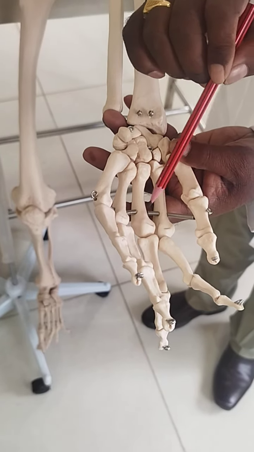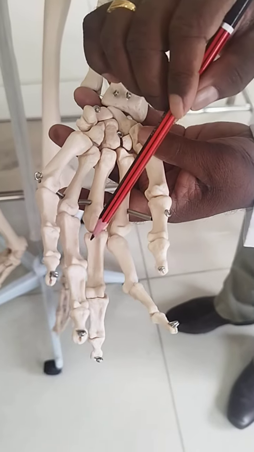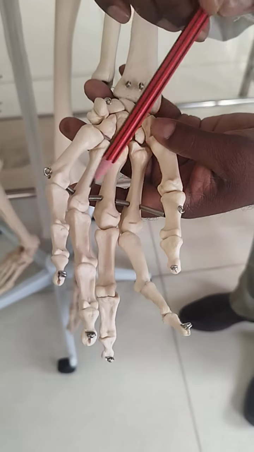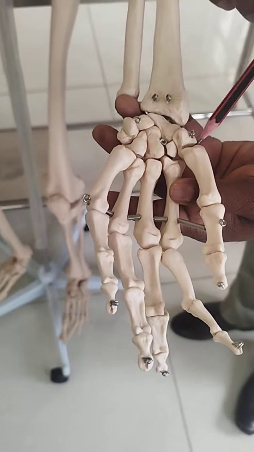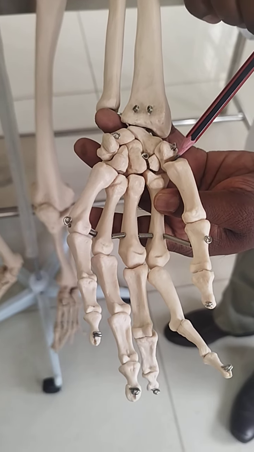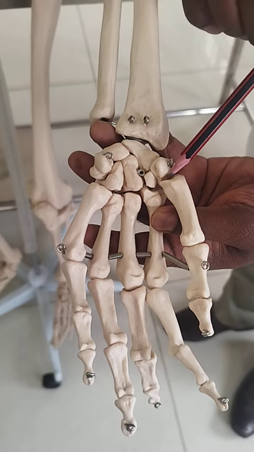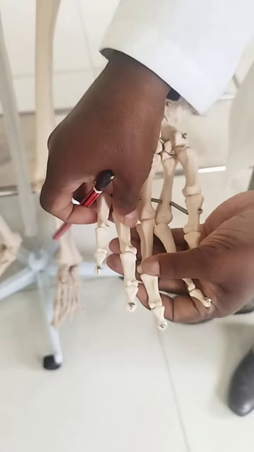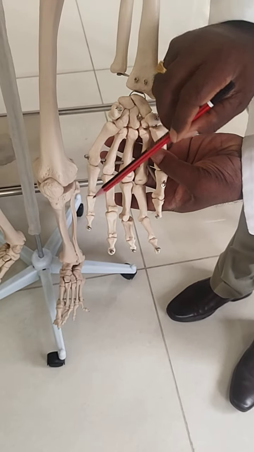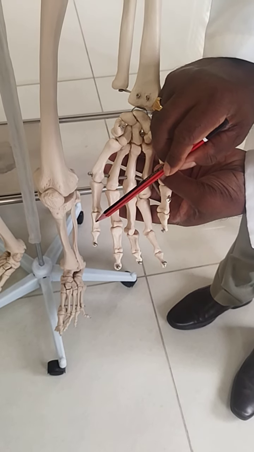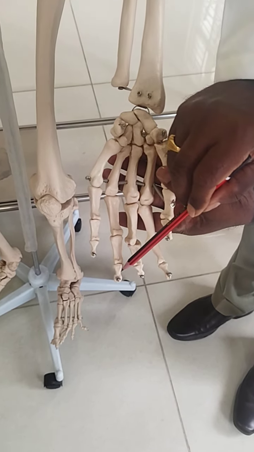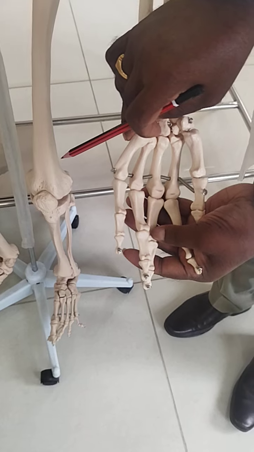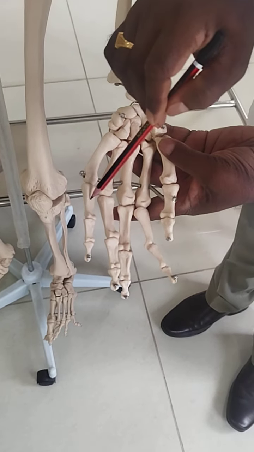Next, the joints between the metacarpals and phalanges are of the saddle variety of synovial joint. Another one is the first carpometacarpal joint. It is also a saddle variety of synovial joint. These phalanges, we can identify: this is a proximal phalanx, this is a distal phalanx, this is an intermediate phalanx. We will study this in detail at the time of discussion. So like that 14 phalanges are there.